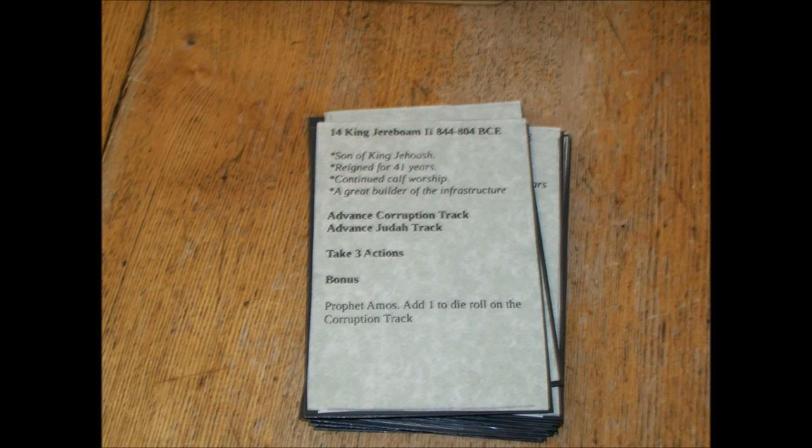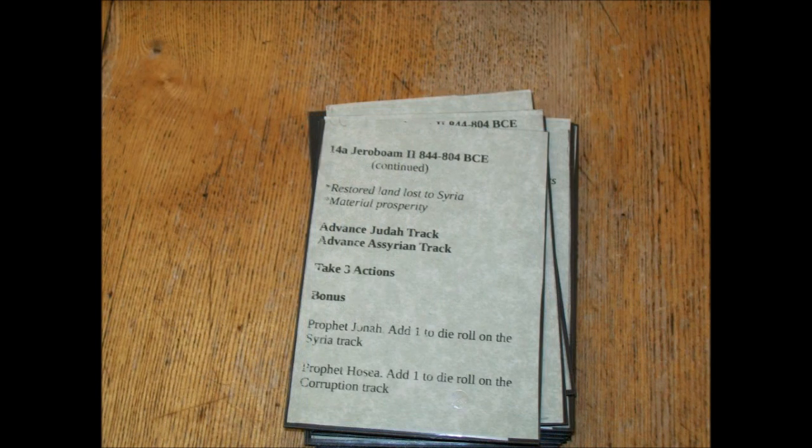I have a second card in the deck for Jeroboam II because he ruled for the 41 years, and there was a lot of action recorded in the Old Testament, so I wanted to include more things going on during his reign. One of the things that he did was restored the land that had been lost to Syria beforehand, so that was successful. But he continued to have issues with Judah, so that track moves down, and of course Assyria, the rising world power, which ended up being the end for them.